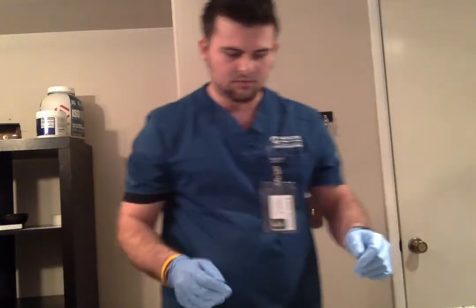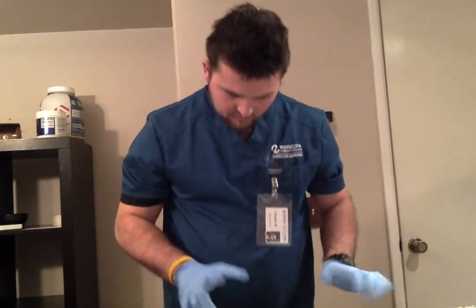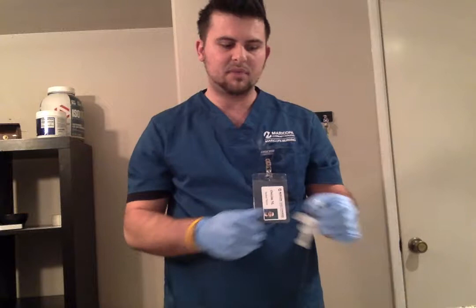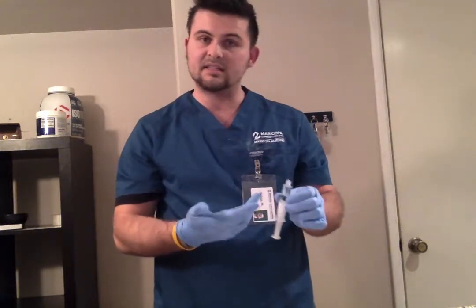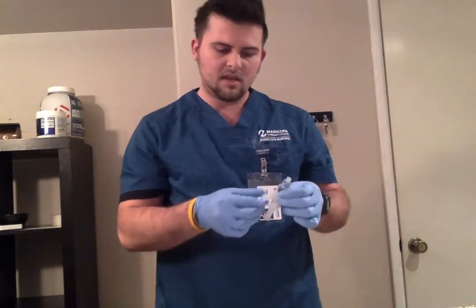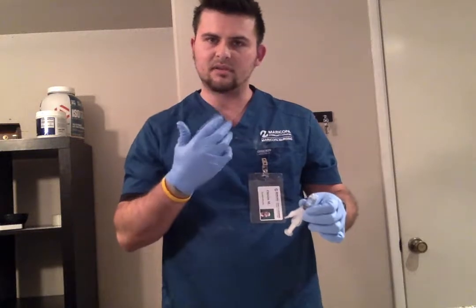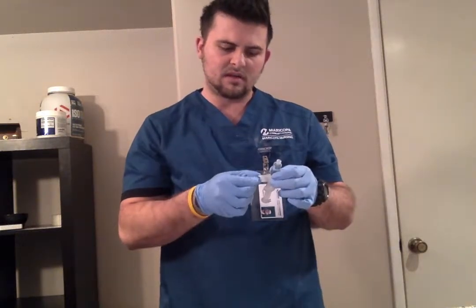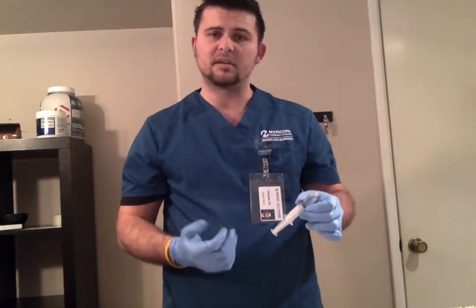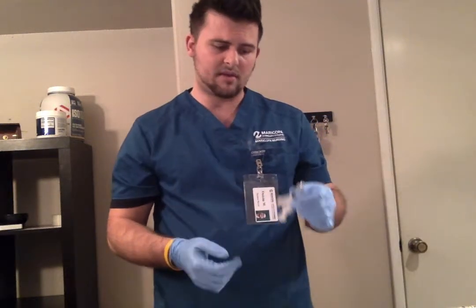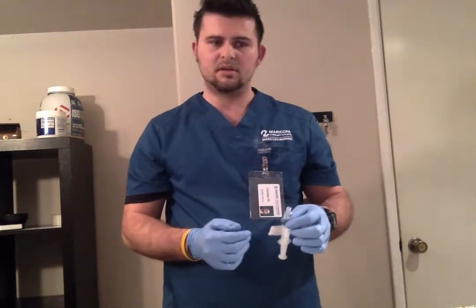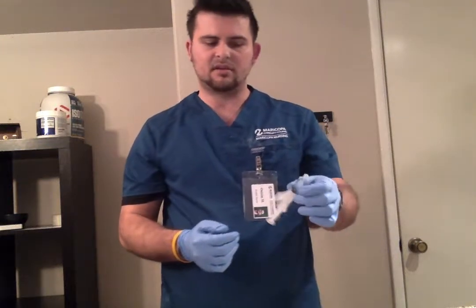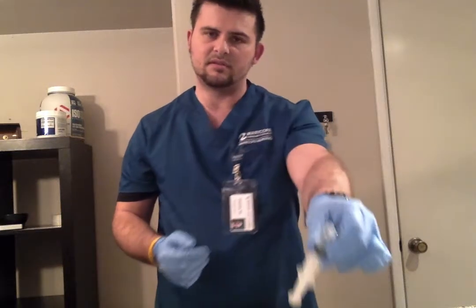Perfect. Cool. Alright, and then the last PO is going to be the nystatin, and this is an antifungal drug. The reason you're being given this is for the thrush, or the fungal infection, in your mouth. And a side effect of this is nausea or vomiting. So if you have that, just let me know, okay? Do you like to take this in the syringe or in the cup? Okay, in the syringe, alright, perfect. So here, I'll give it to you in the syringe.